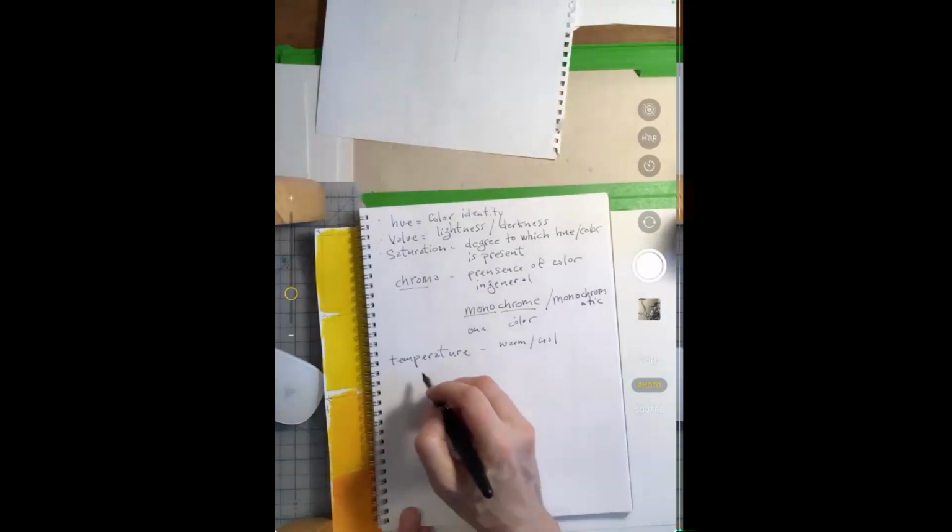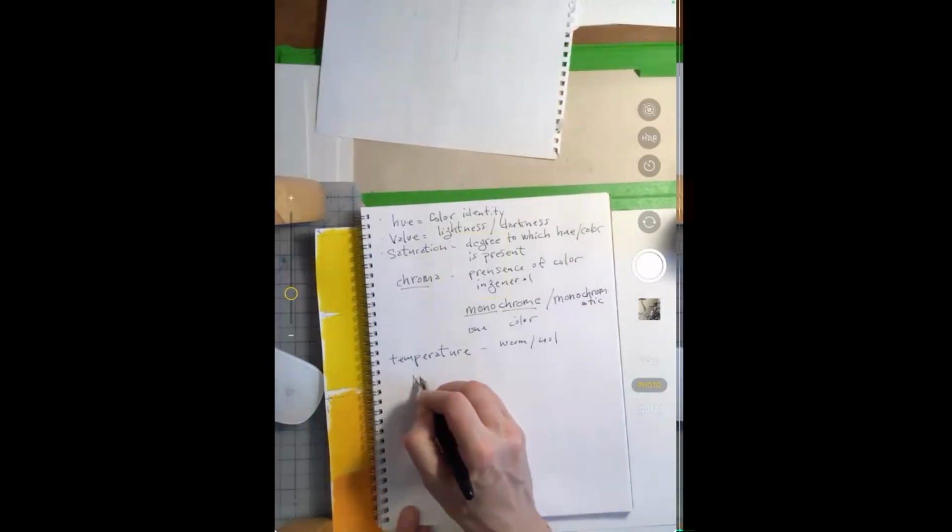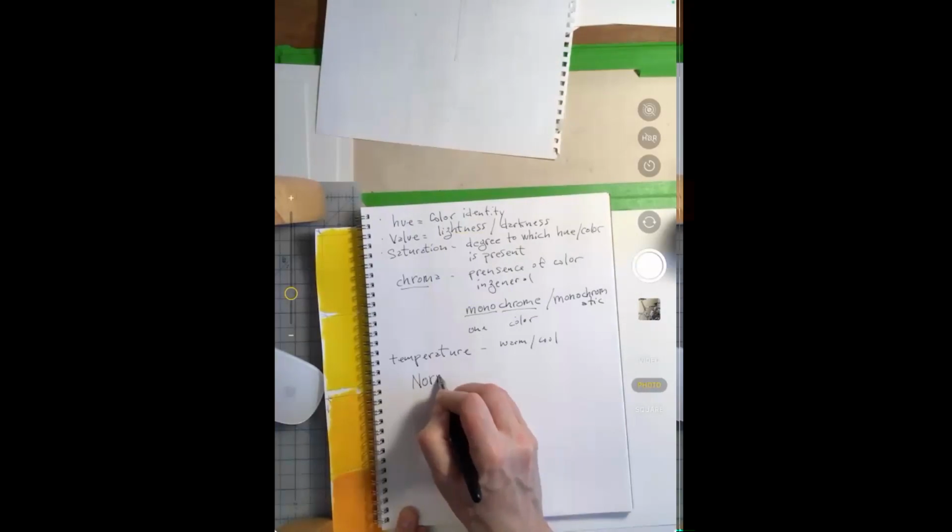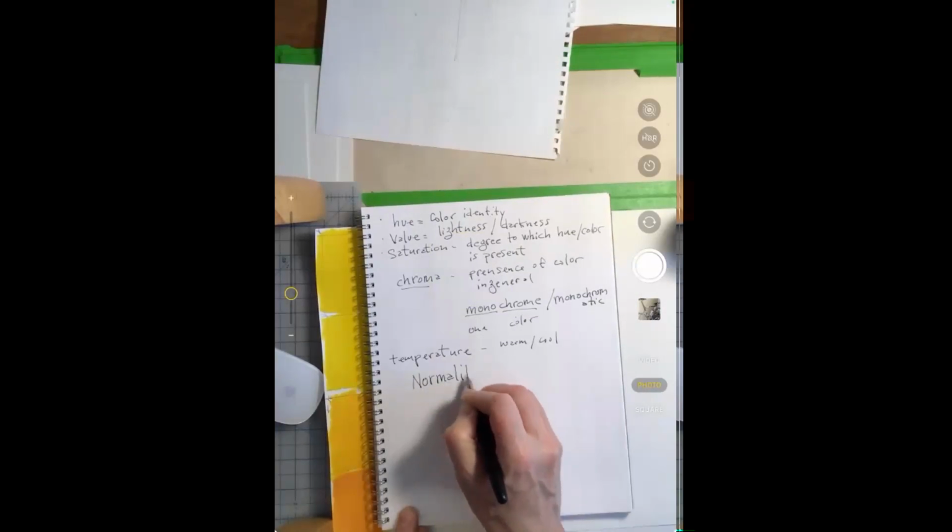No, but I hear the word normalize constantly now in the media. Normalize is correct, but here, this is your little lesson: normality.